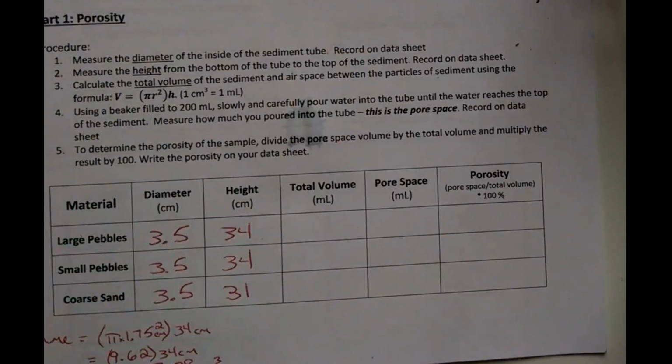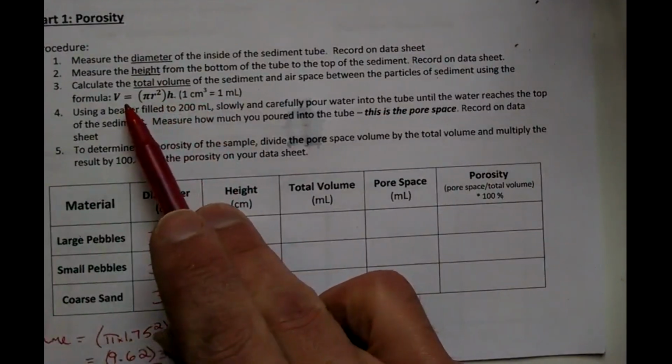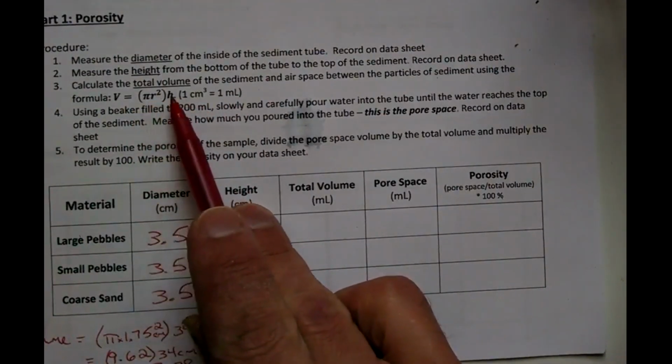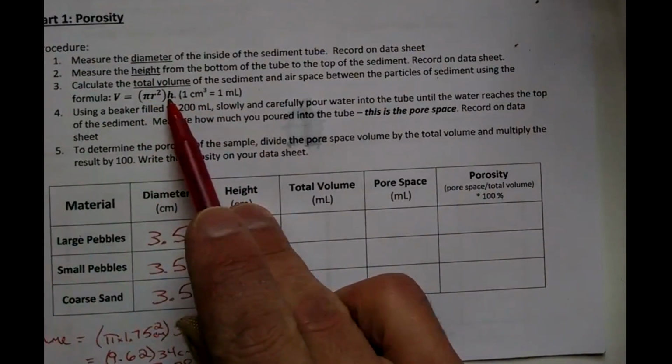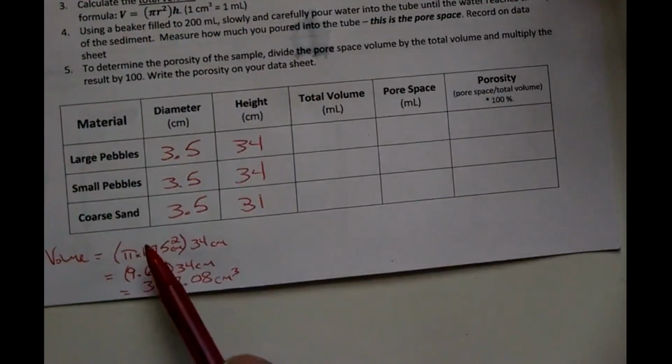We're going to calculate the total volume. And if you look at number 3 here, it says that the volume is equal to pi r squared times h, that being the height. Okay, so down below here, I did a little calculation for the first one for you.